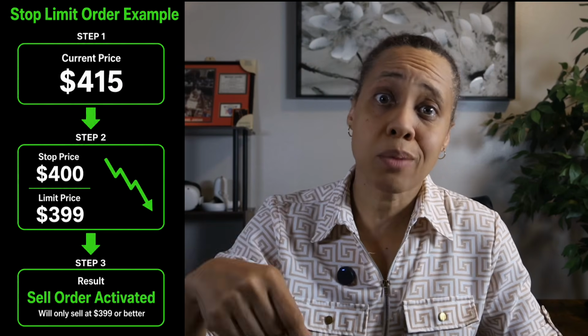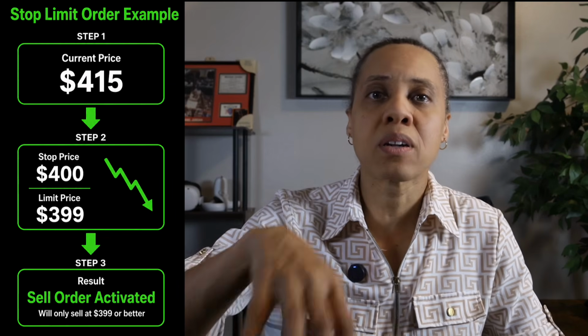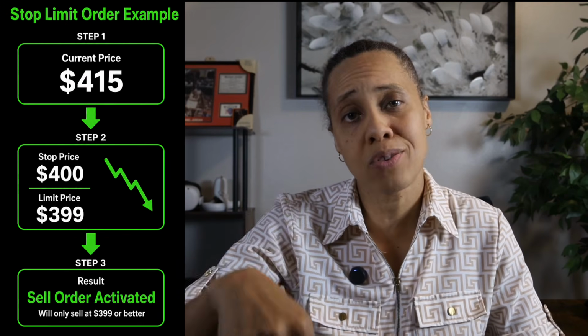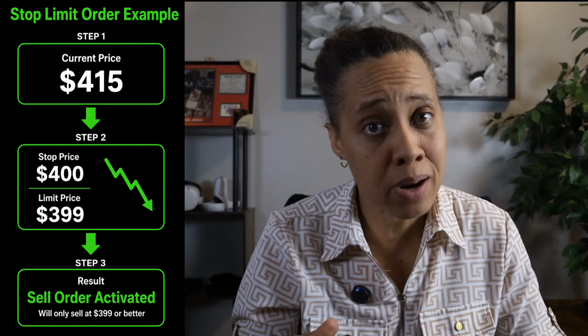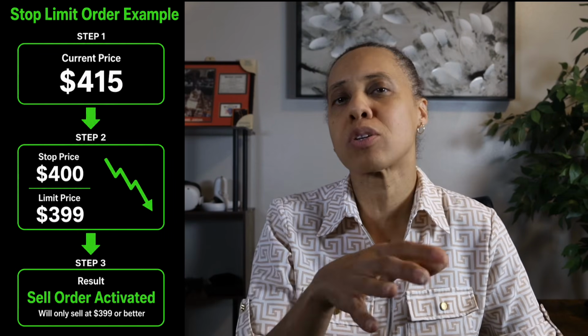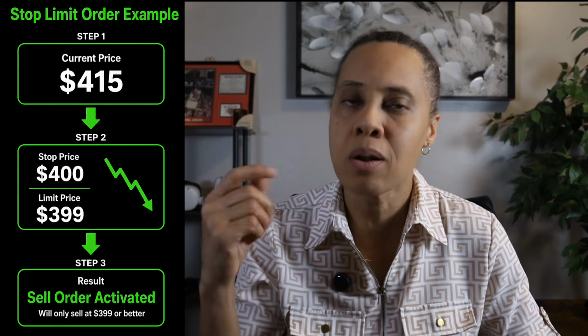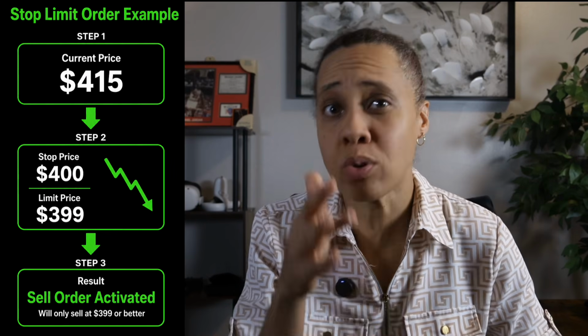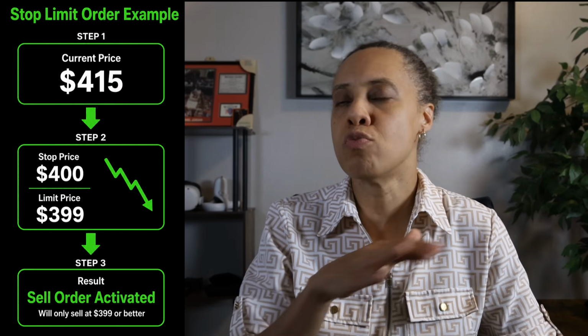If the stock drops to $400, Robinhood is going to activate a sell order, but it can only sell it if it can get $399 or better. The trade-off is that this type of order gives you more control over your minimum price, but it also creates a little bit of risk, because if the stock drops too fast or skips below your limit price, you might not get your order filled at all. So a stop limit order is basically saying if the stock drops to this price, try to sell it, but don't sell below my limit price.